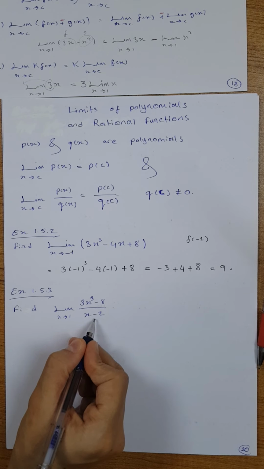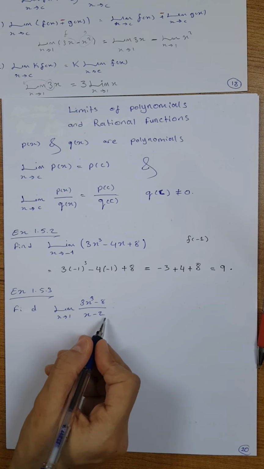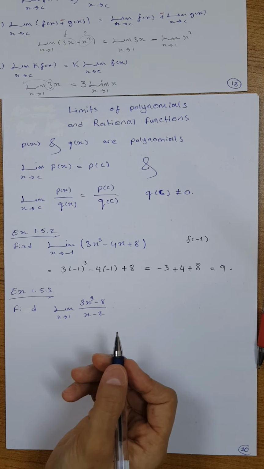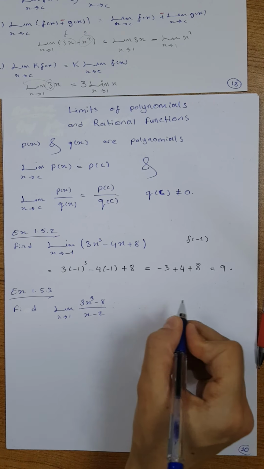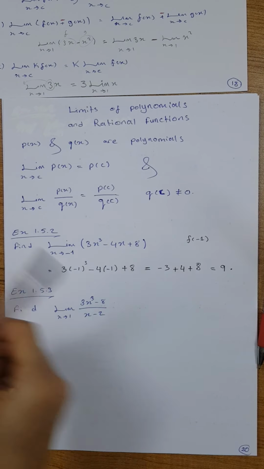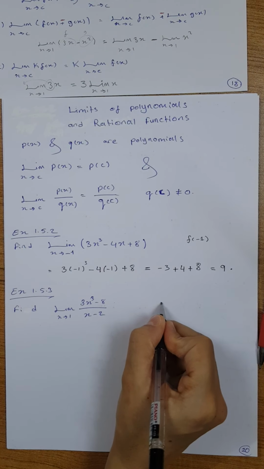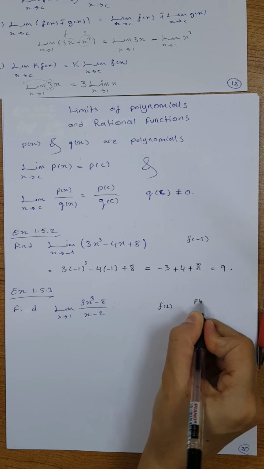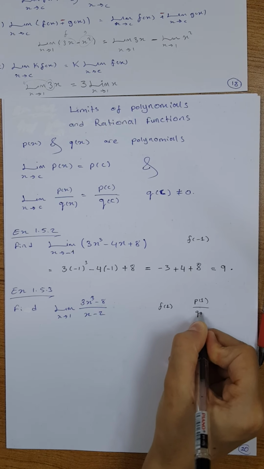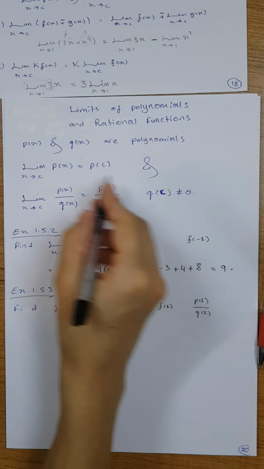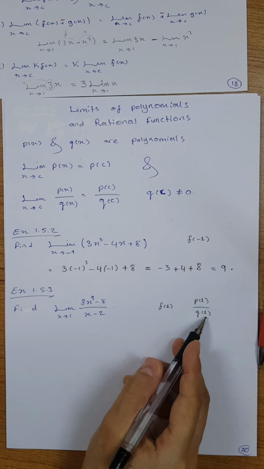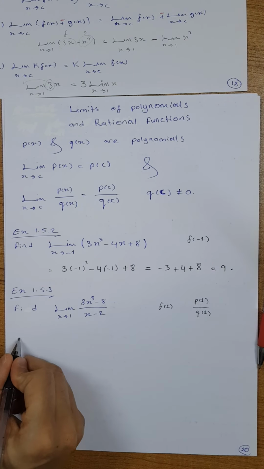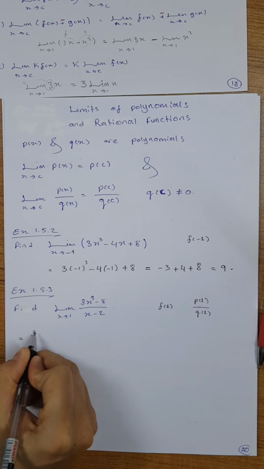If I put 1 into the denominator, 1 minus 2, is it a problem maker? No, again, it is giving me a value, so I can directly find f of 1, or I can say that I'm writing p of 1 over q of 1. It's a polynomial over another polynomial, so I'm directly inputting that number into there because it's not making a problem for me.